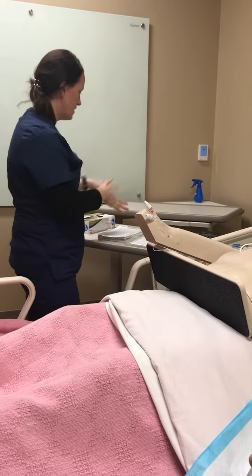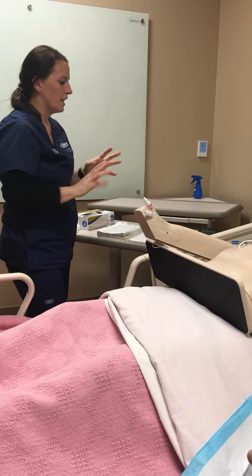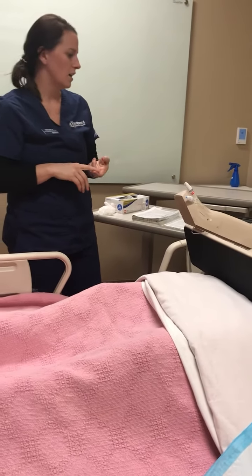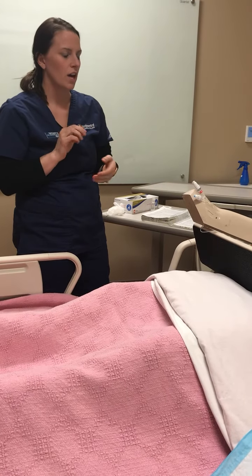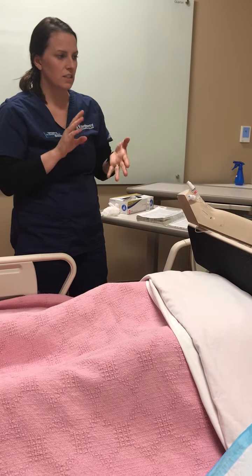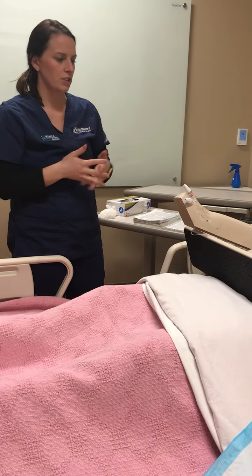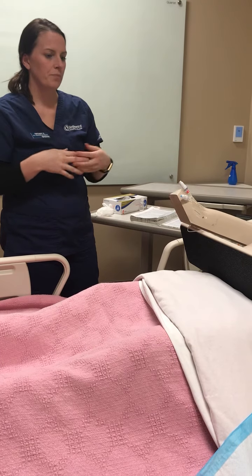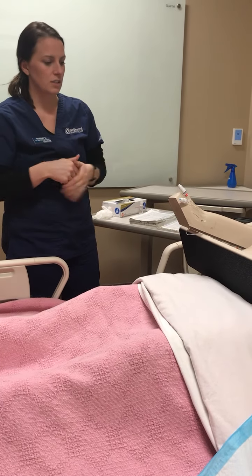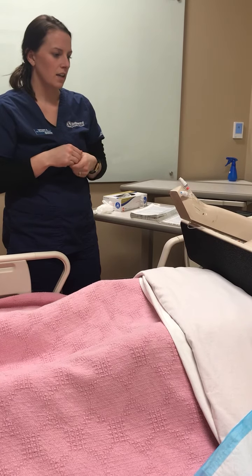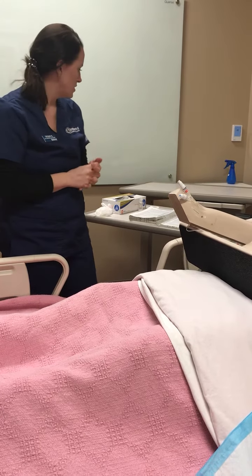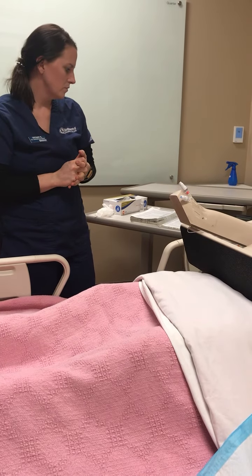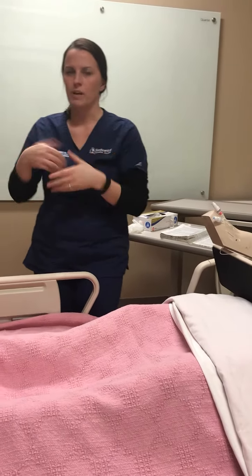And I cleanse my hands there, and then I'll go ahead and document. I want to document the medication, how much I gave, any reactions, and that no adverse reactions were present, so I want to document how the patient handled that, essentially documenting my 5 rights and the patient's response to that medication. And go ahead and wash my hands and exit the room.